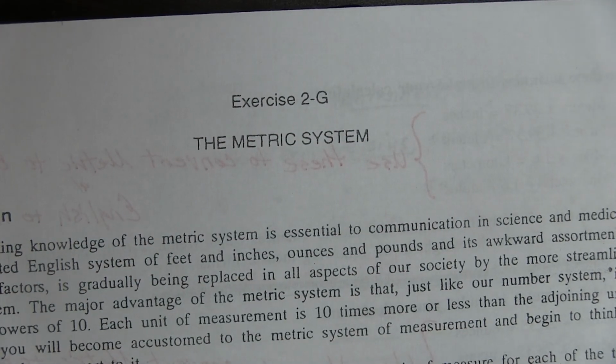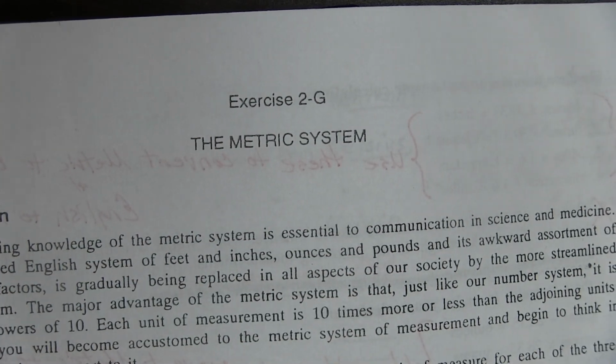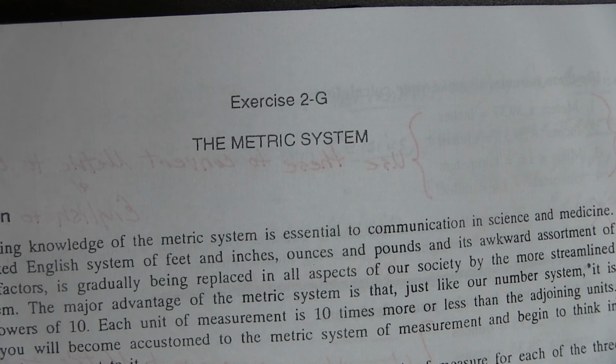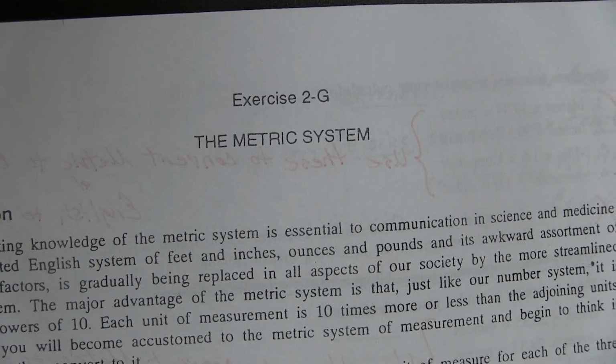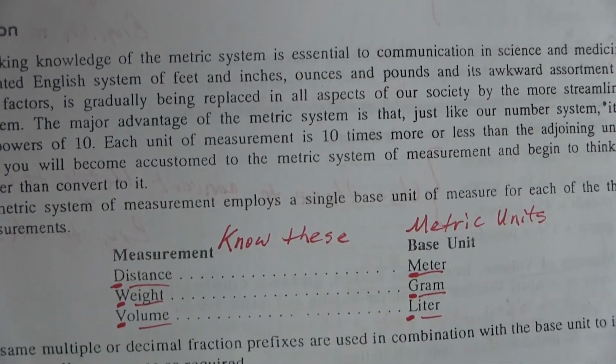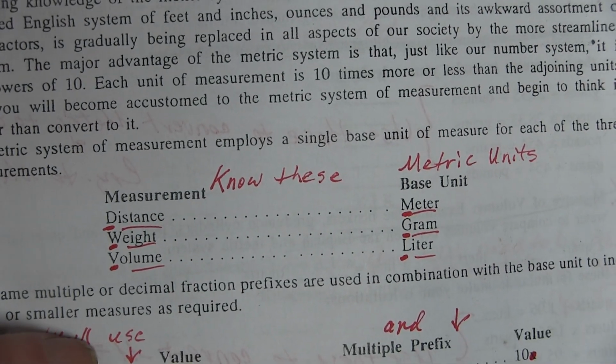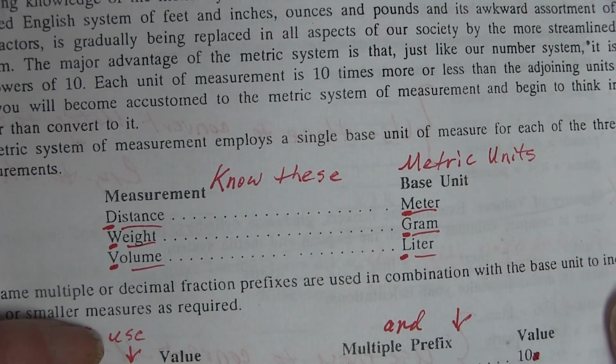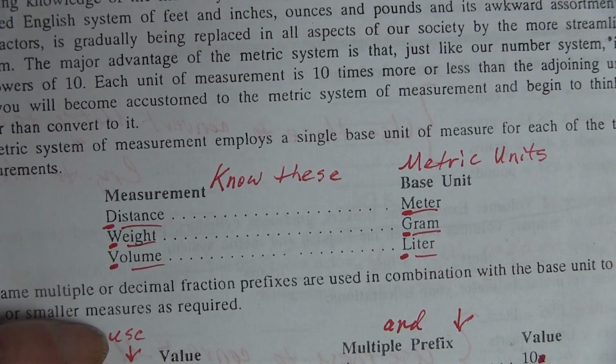Okay, we're going to do exercise 2G. So if you need to, pause this and get your lab manual out and turn to this exercise. I want to kind of zip on through this. You can pause it any time. But these are some terms you need to know, the metric units for measurement.